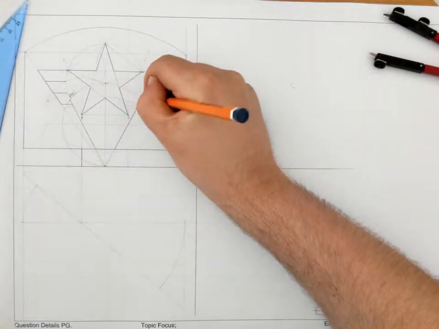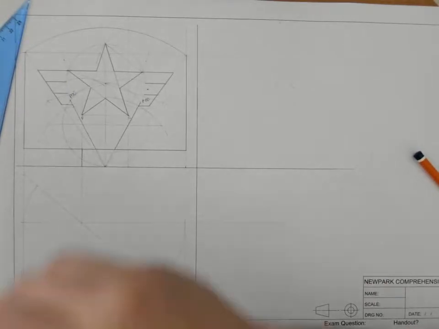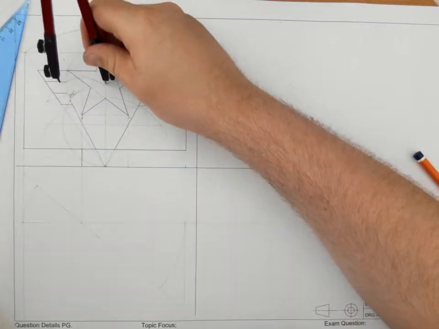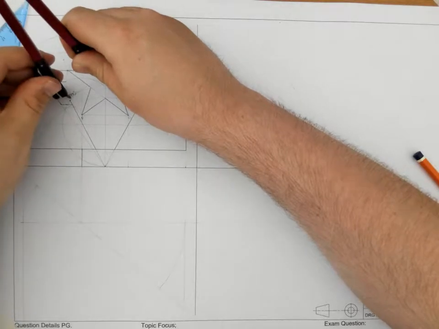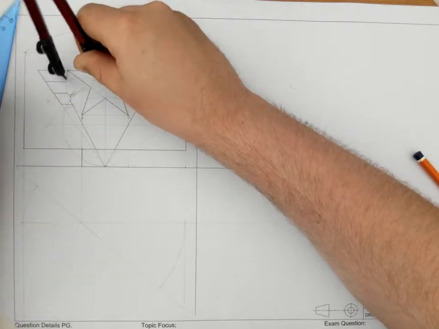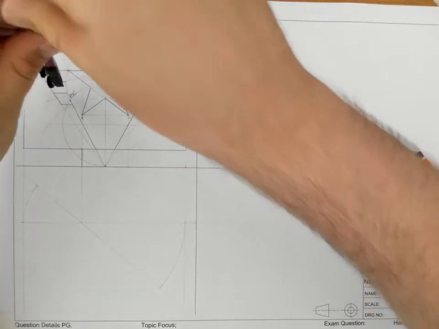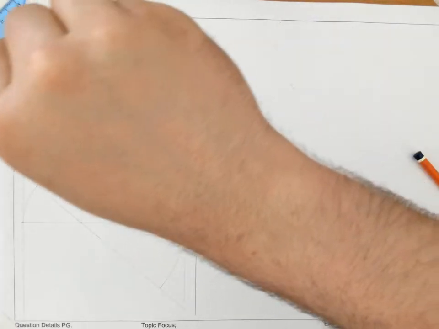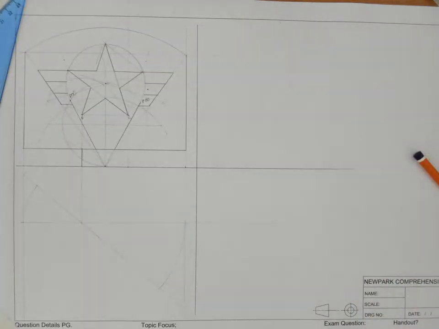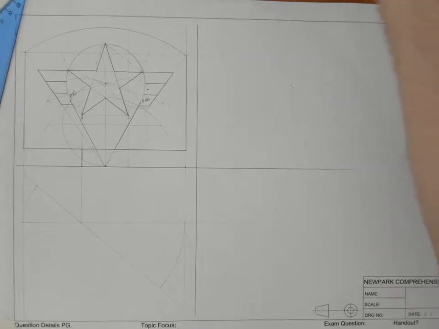There's the point of contact, and then you can heavy in your circle. So there's the original elevation done, and you really should get that done in about 6 minutes in truth.